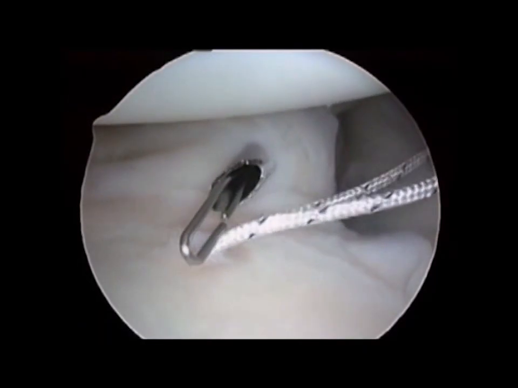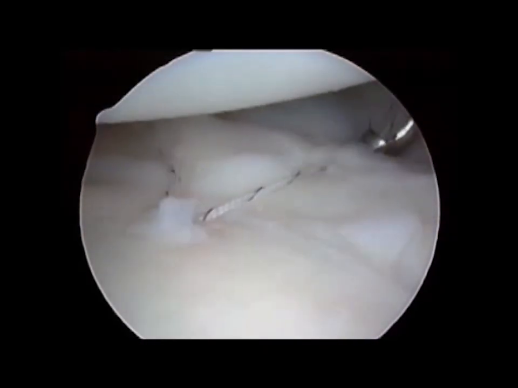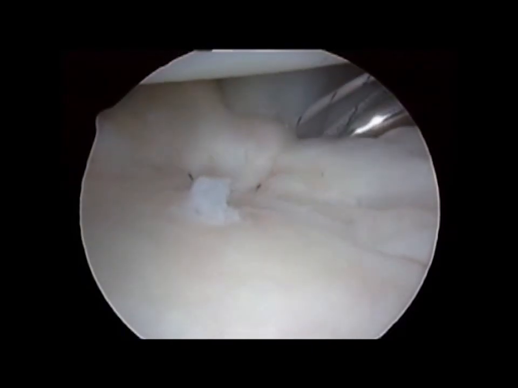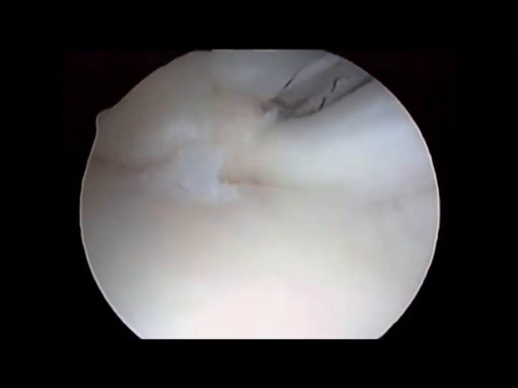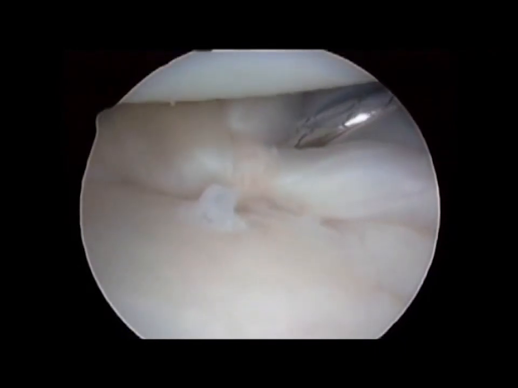A 6 o'clock anchor is placed in this same patient, and after suture passage, we can again see significant volume reduction inferiorly and an inferior bumper effect that's achieved as well.